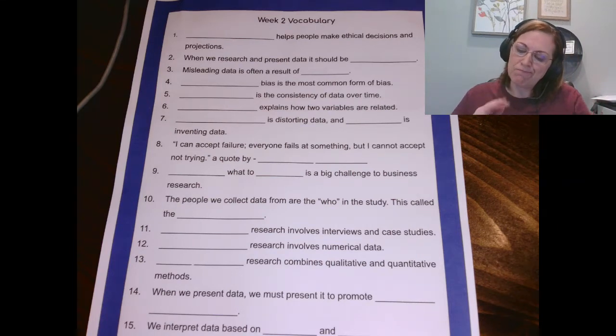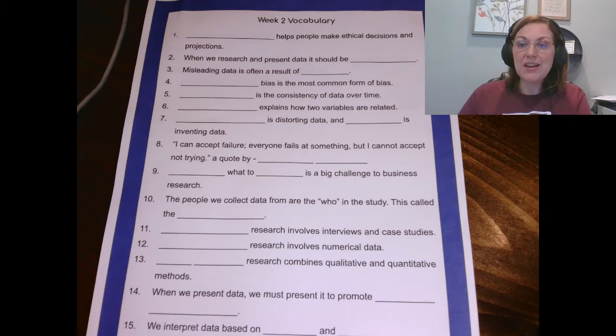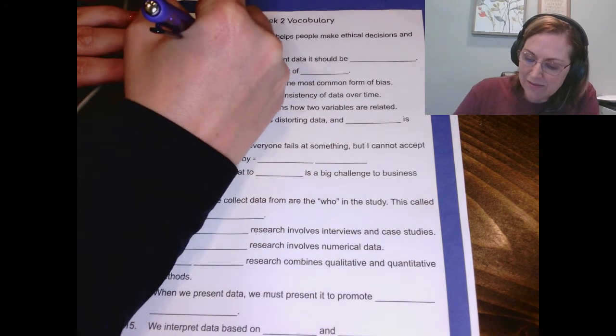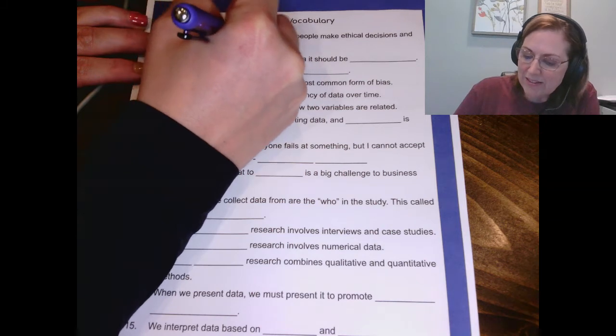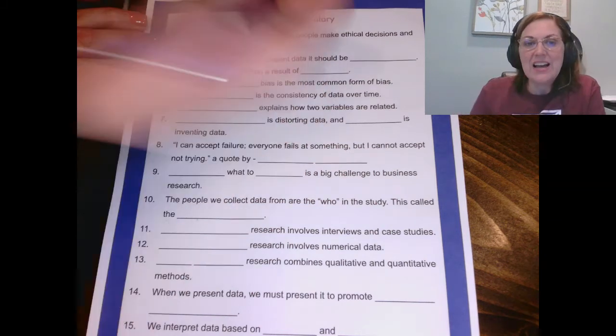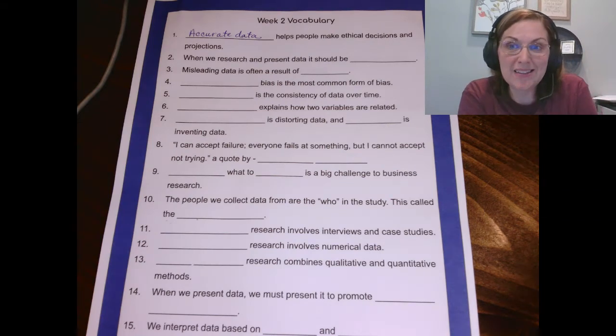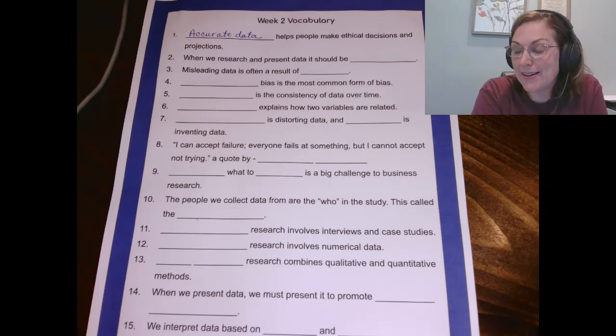So let's see. Something helps people make ethical decisions and projections. And so this one is accurate data. I think sometimes we don't consider our source. Where did this data come from? When was it collected? How was it collected? Who did we collect data from?